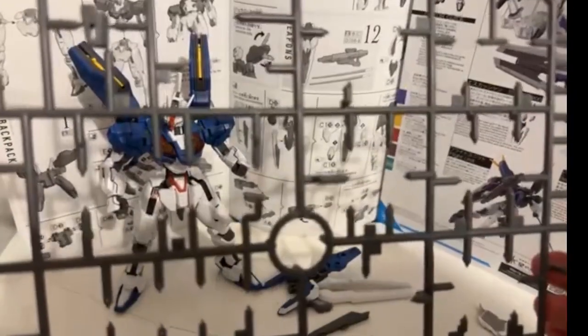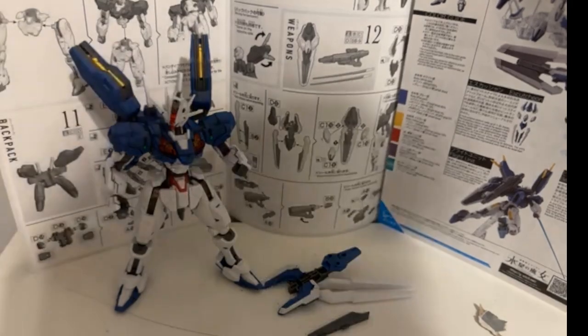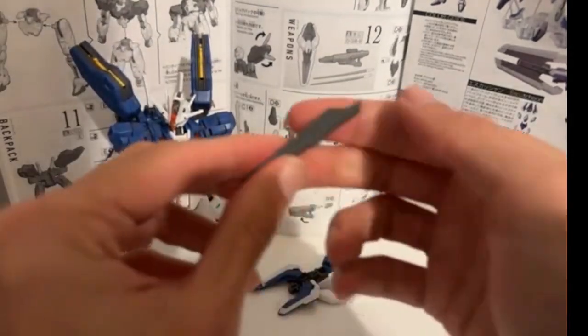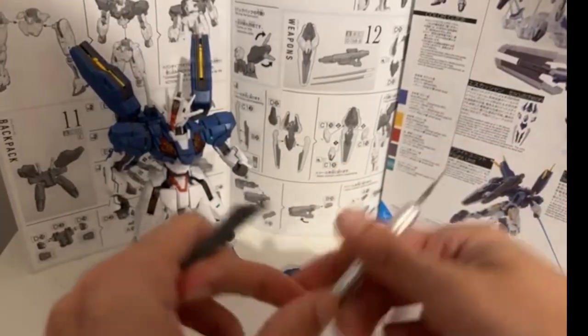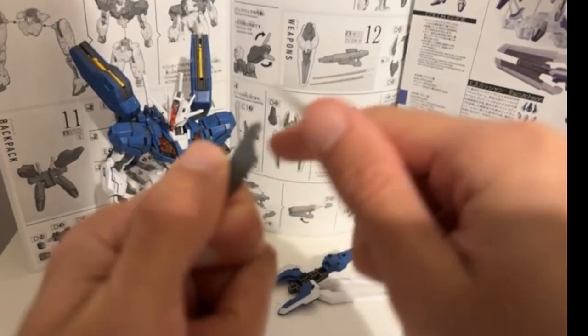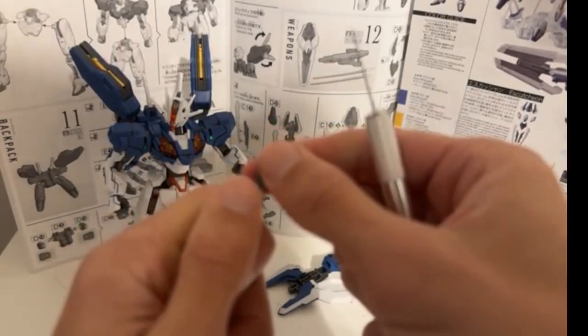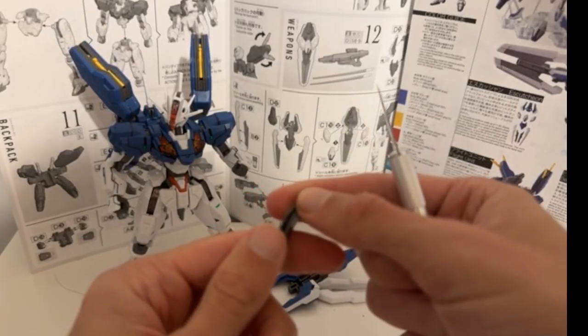Is that the correct terminology? Yeah, okay, interesting. It's good to know. But yeah, I'm just gonna continue using those 2 interchangeably because I just can't stick with one. See the 4 parts in the middle, that is the sprue. Okay.